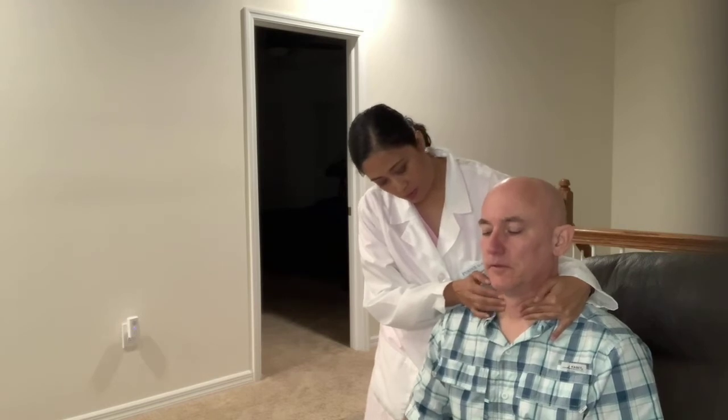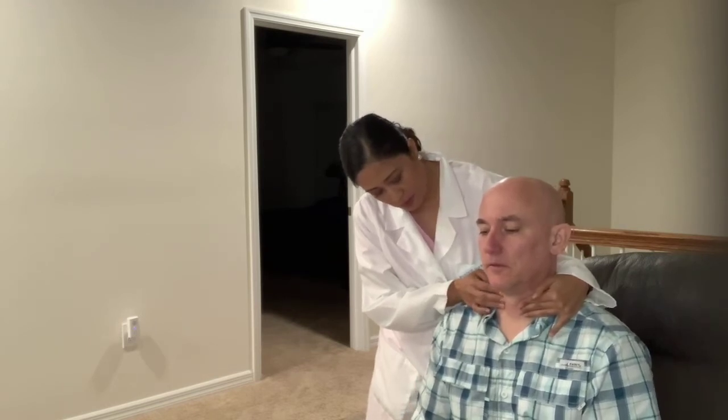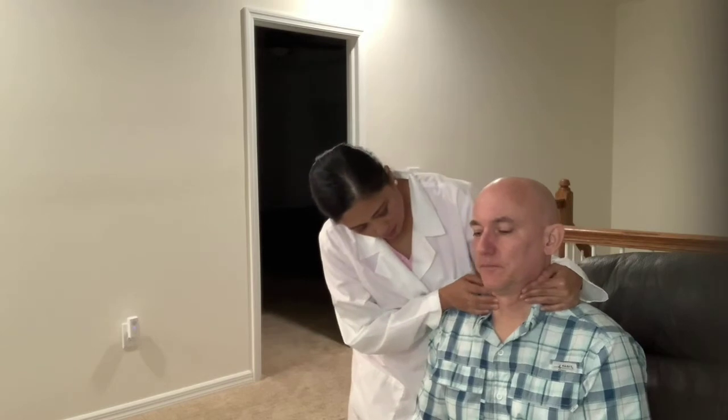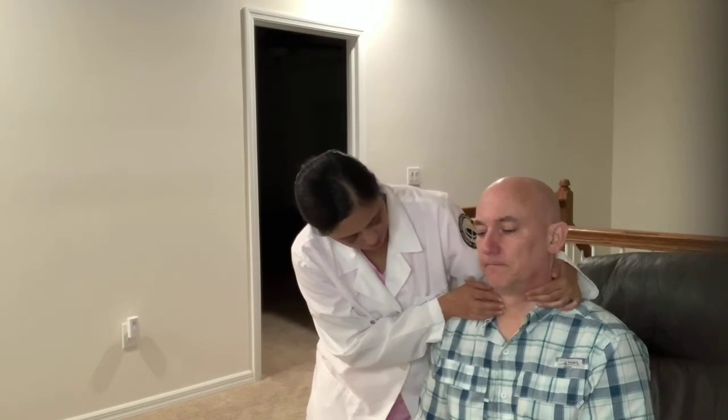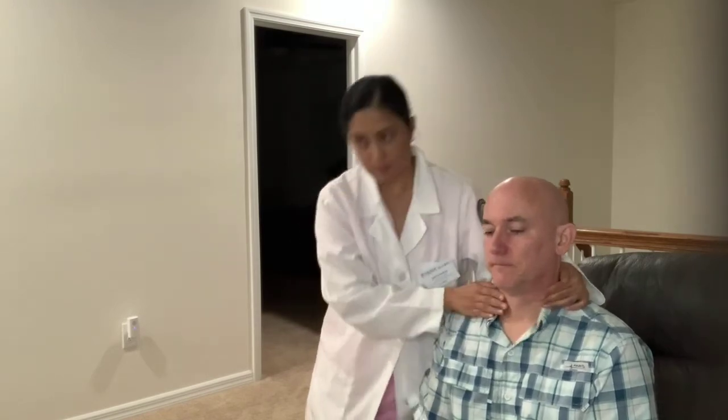So on the lateral side, I have to palpate it and look at it. All right. Now to check for any bruit, of course, you have to use the stethoscope.